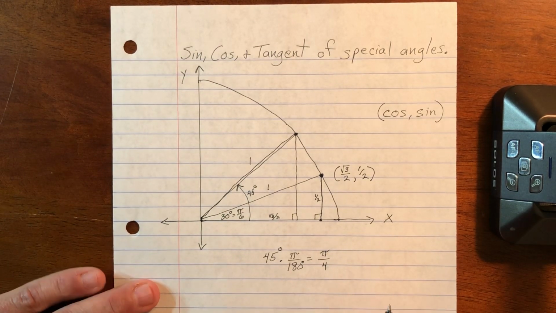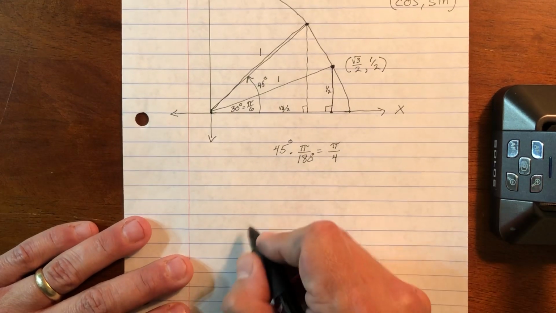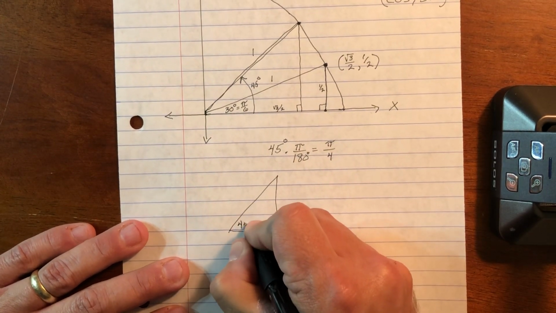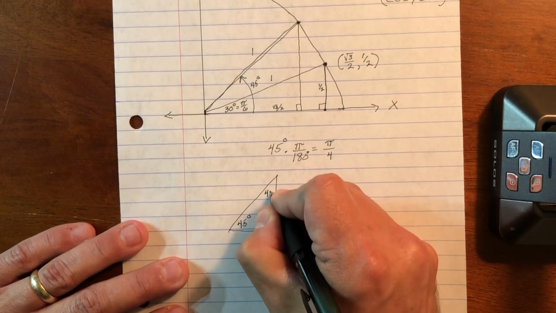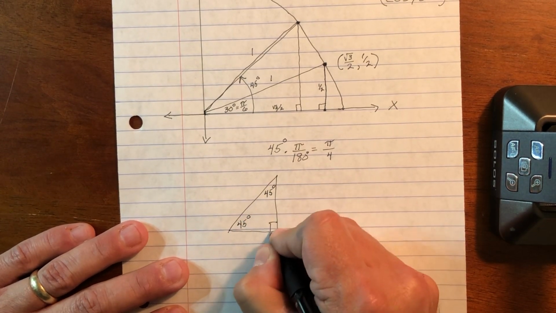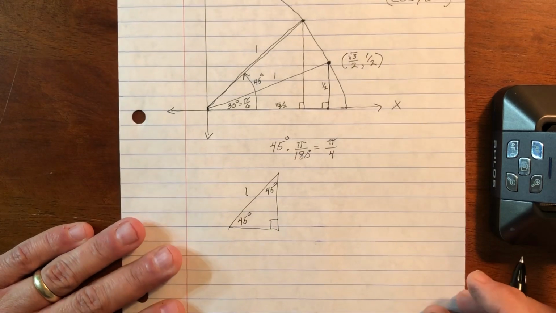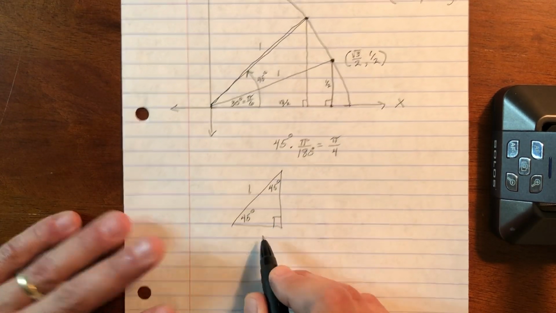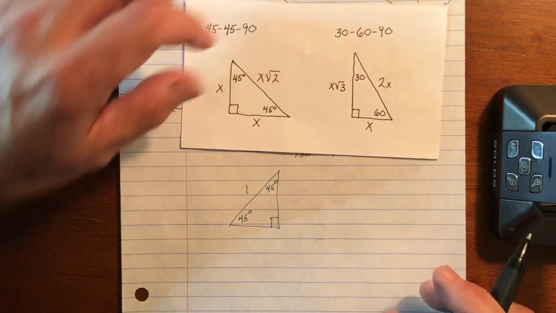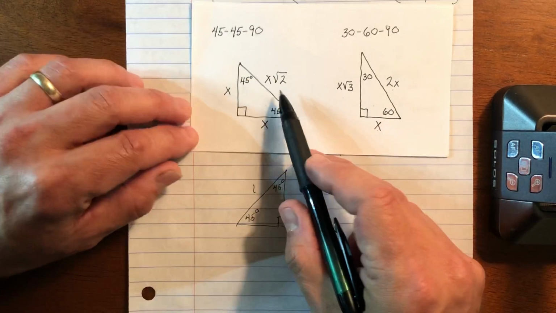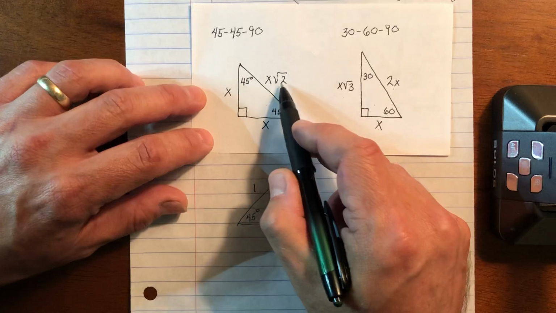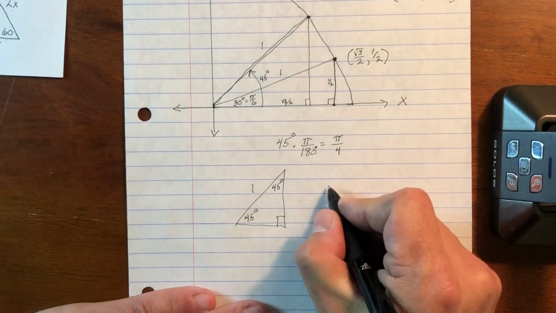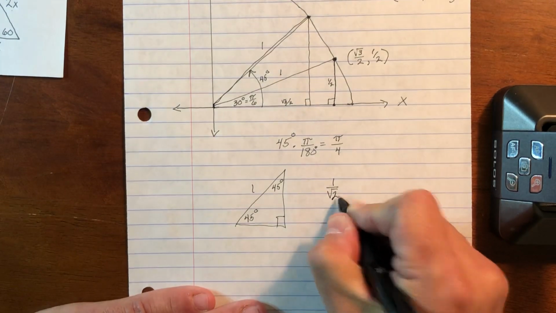Now, I'm going to draw this down here so you can see it a little better. What I've made is a 45-45-90 triangle, just like yesterday, where the hypotenuse is 1. So how do you find one of the legs? Well, let's look at our reference from the other day. To go from the hypotenuse to the leg, you would divide by the square root of 2. So what is 1 divided by the square root of 2?